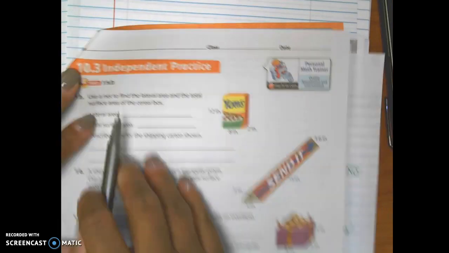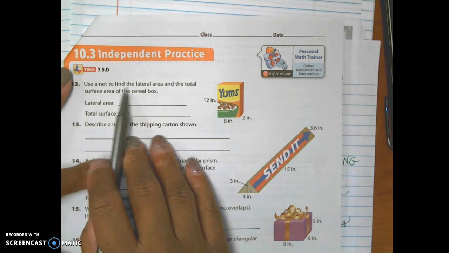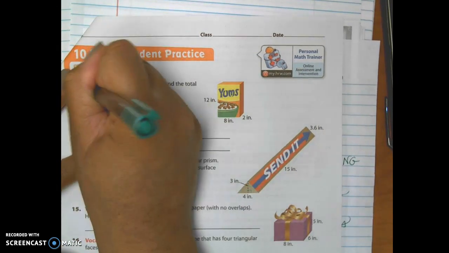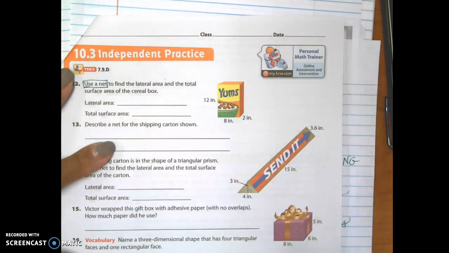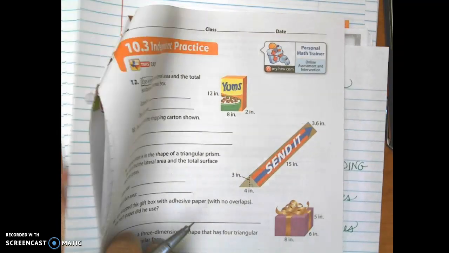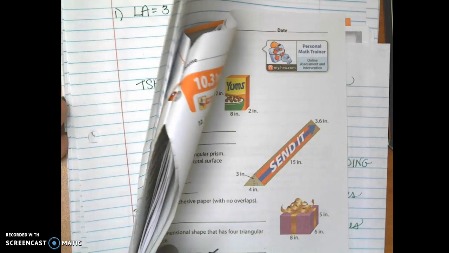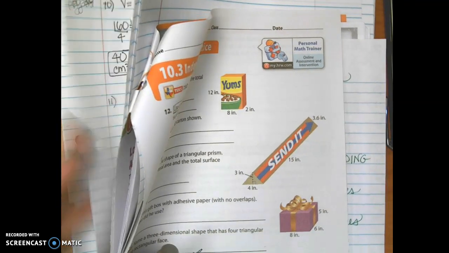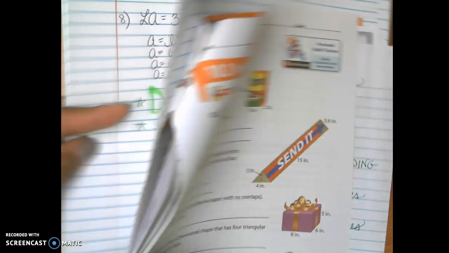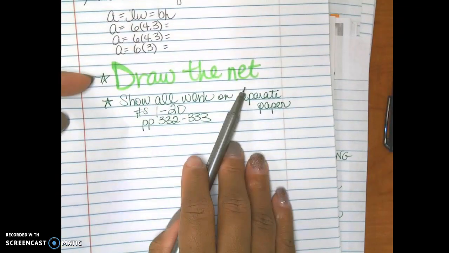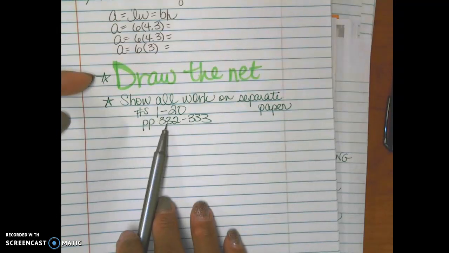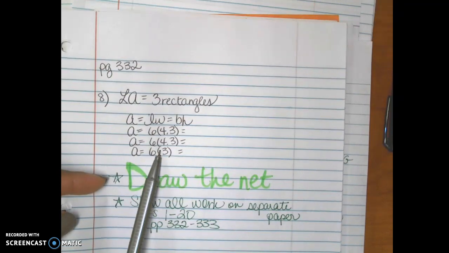Going on to question 12. Use a net to find the lateral area and the total surface area of the cereal box. Use a net. That is what was written on your instructions today in class. Hold on, let me find them. Boom. Draw the net. Show all work on separate paper. Numbers 1 through 20, page 332 to 333. This is your assignment. This is also a hint to help you solve question number 8.